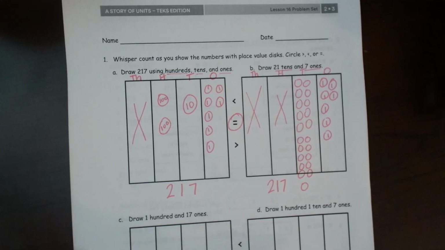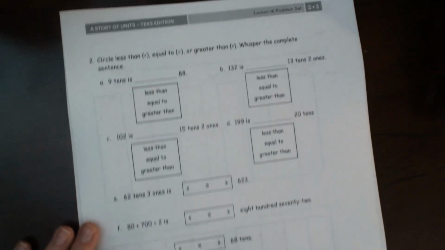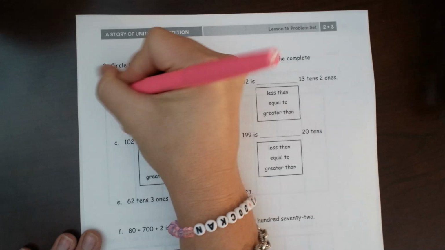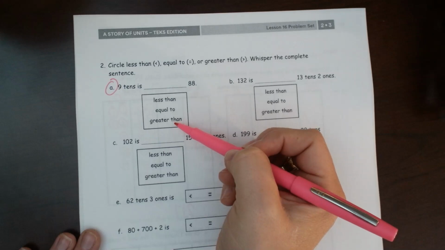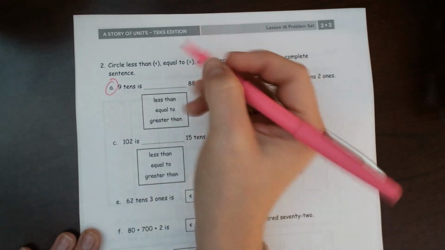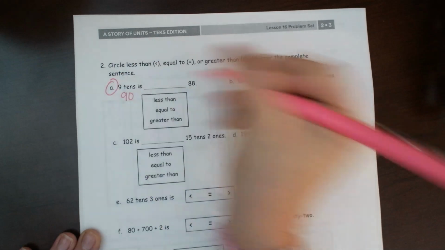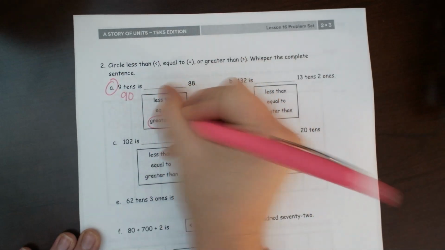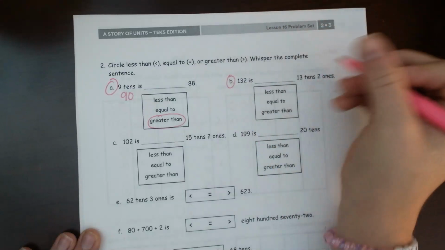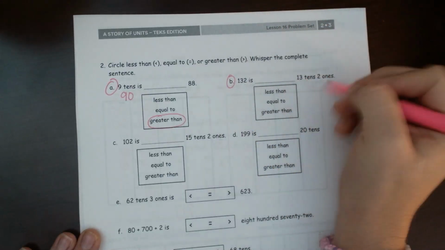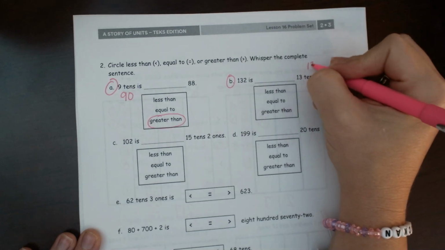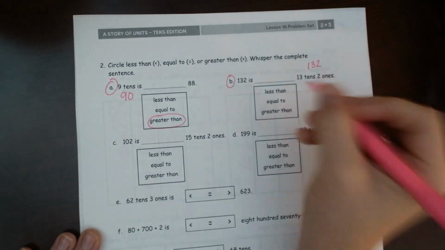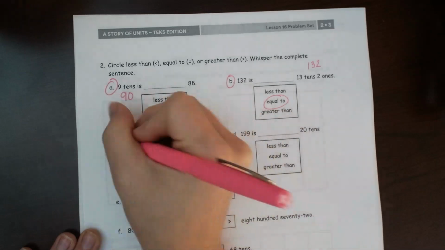Okay, now you should have done number 2A. So 9 tens is less than, equal to, or greater than 88. So 9 tens is 90. So that is greater than 88. B, 132 is less than, equal to, greater than 13 tens, 2 ones. Well, 13 tens, 2 ones is 132. So that is equal to.